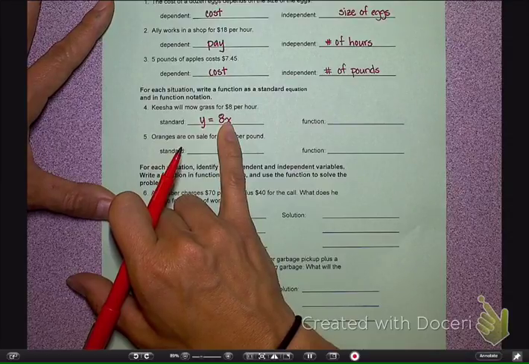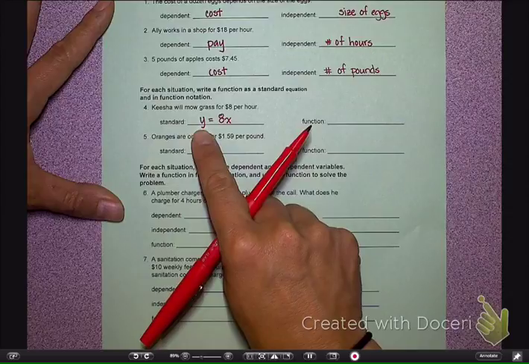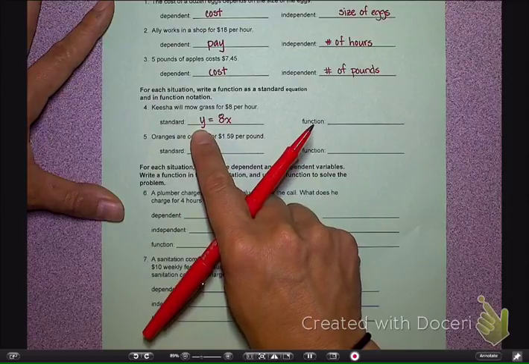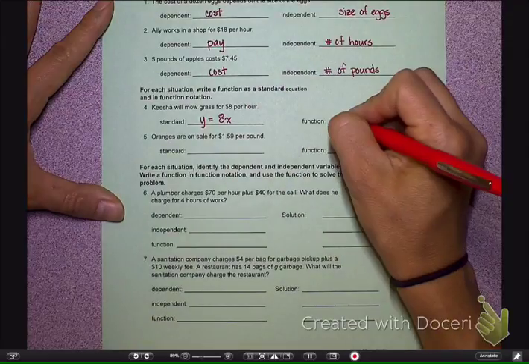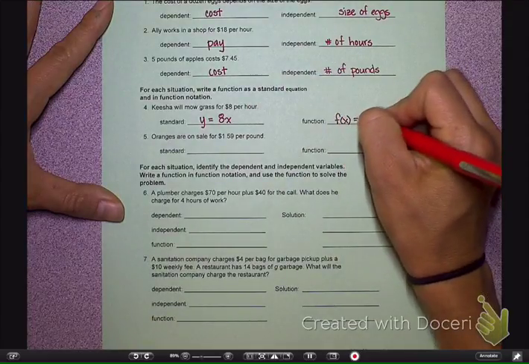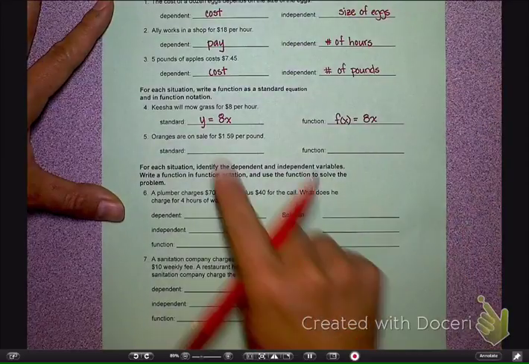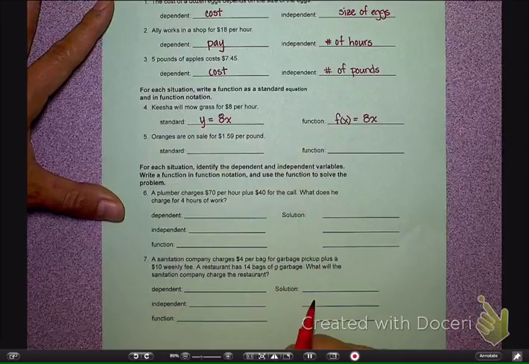But when we write this as a function, what did we do in the examples we did in our notes just a little bit ago? What did we replace the y with? f of x. So my function is going to be f of x equals 8x. I'm just replacing the dependent variable with f of x. Okay?